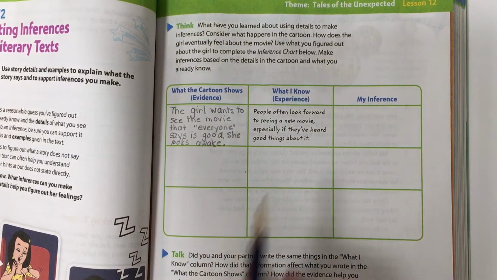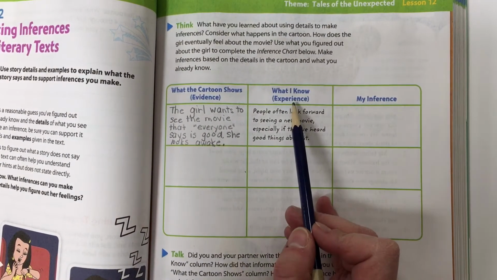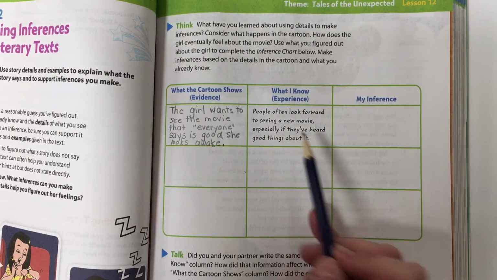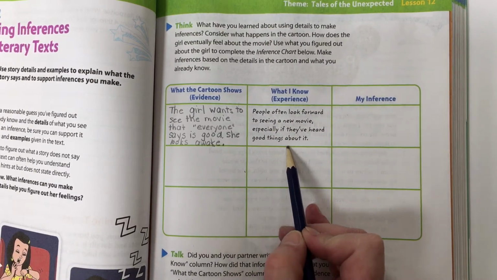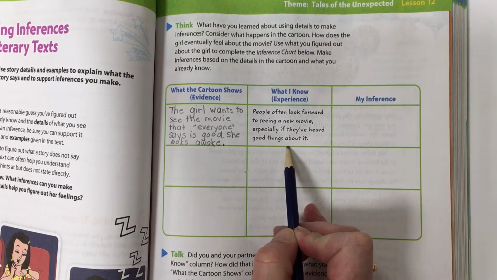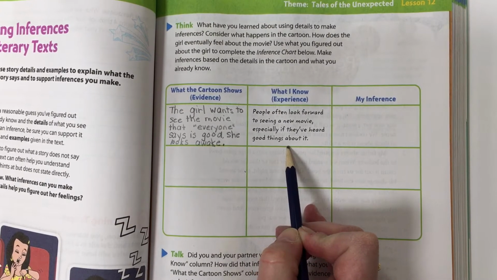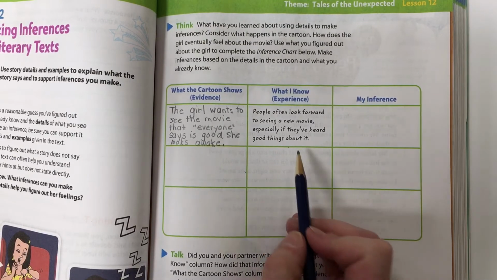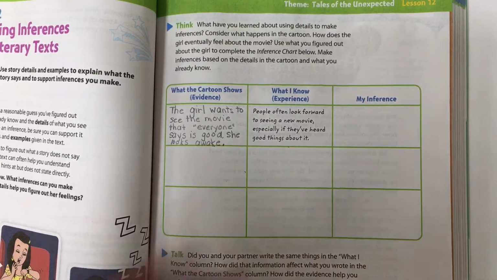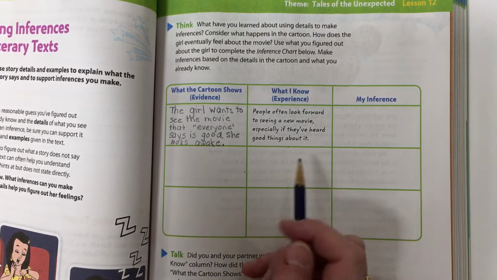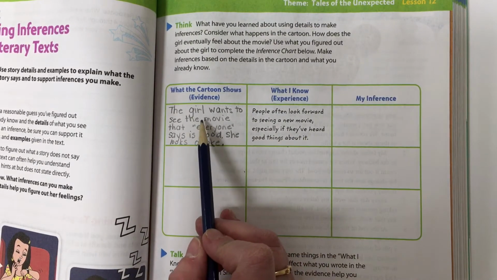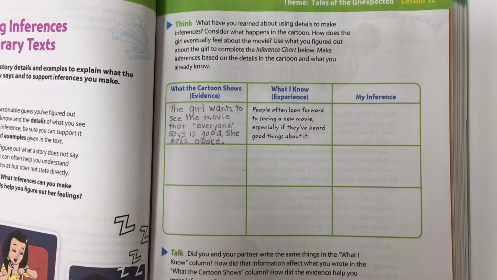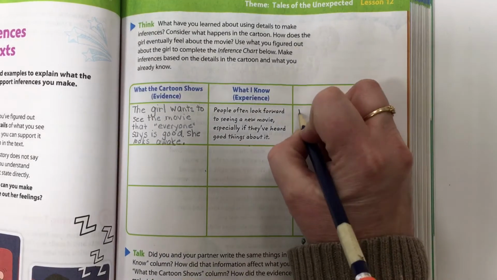Now, they did the next part for me, what I know from my own experience. It says people often look forward to seeing a new movie, especially if they've heard good things about it. That's so true. I'll be watching TV, a commercial will come on, it'll show a movie, and I'll be like, oh, wow, I can't wait to see it. And I get excited about it. So, taking the evidence and my own experience, my inference is the girl is eager to see the movie.